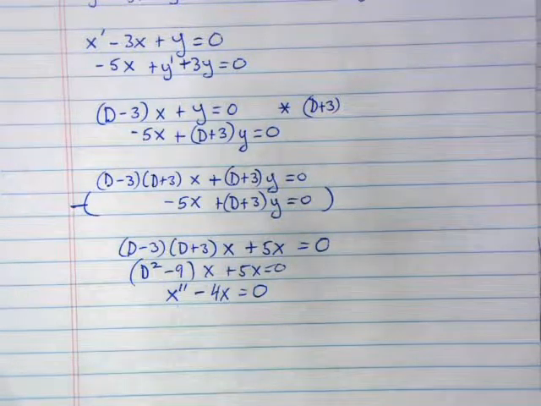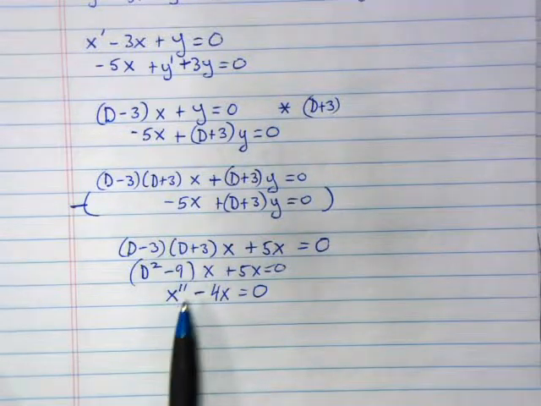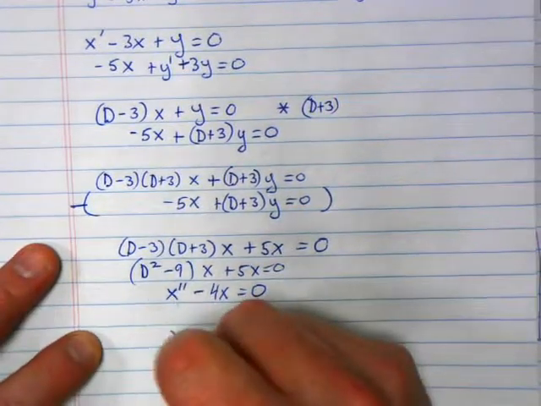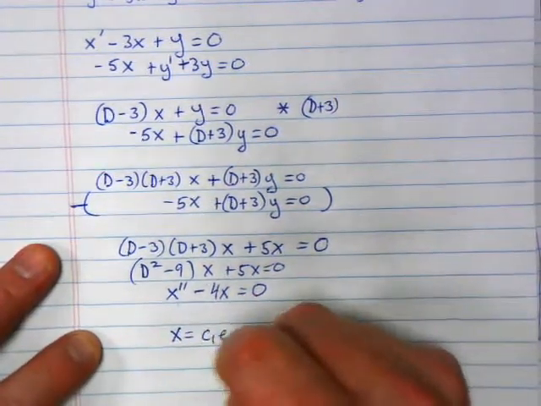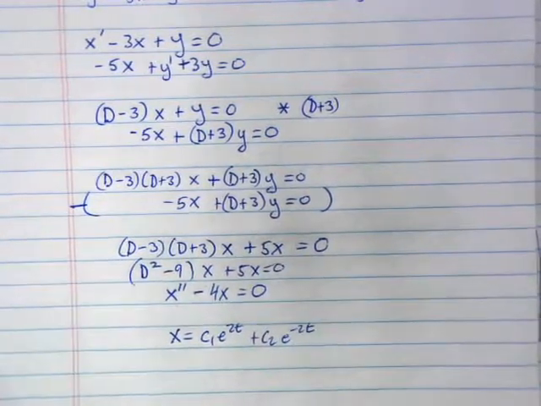Questions on that? All right, so I'm going to stop there because you're convinced you're going to get the same answer, right? Well, let me ask you one question, though. What would you do once you get the x? X equals c1 e to the 2t plus c2 e to the negative 2t. How are you going to find y?